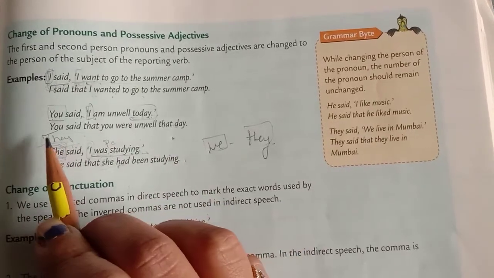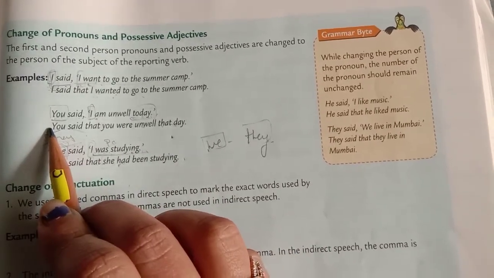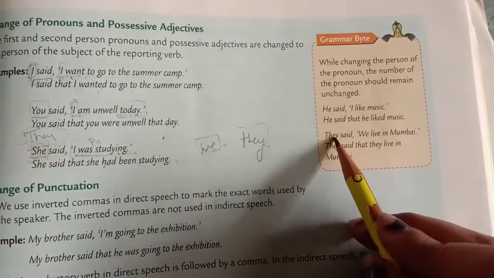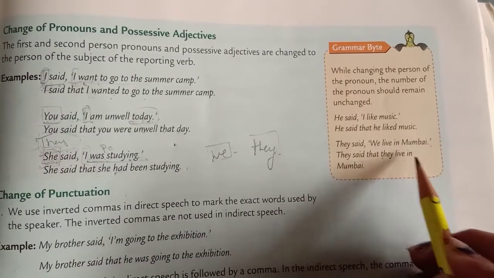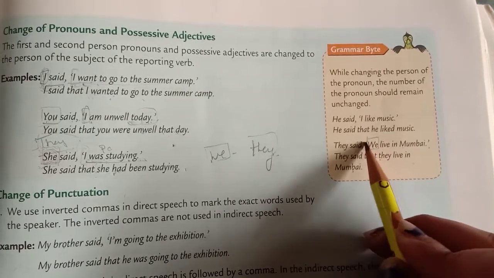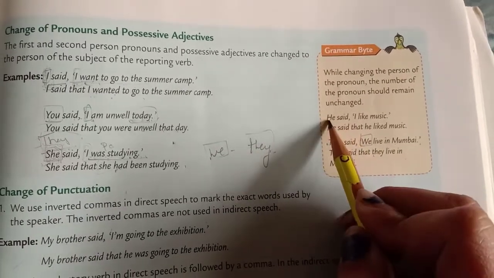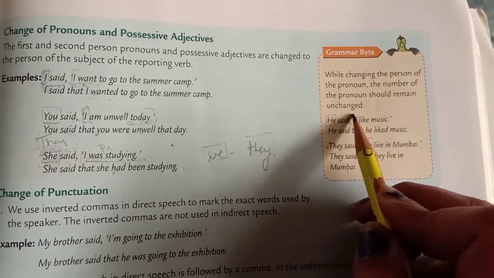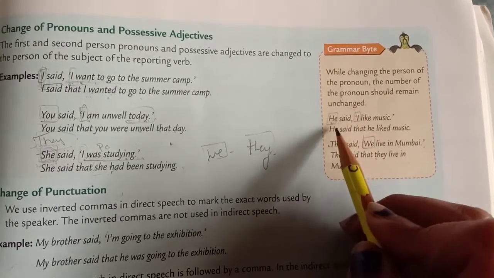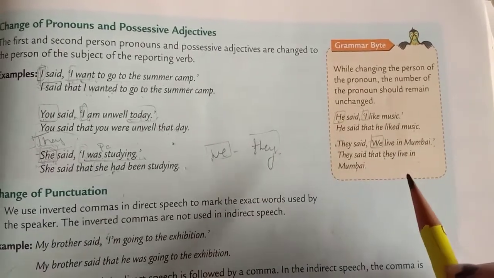So we have to keep in mind the number of the subject also. Like there's an example here. They said we live in Mumbai. So they said that they live in Mumbai. So we is changed to they. Here it is third person, he, so this I will change to he. He said that he liked music.